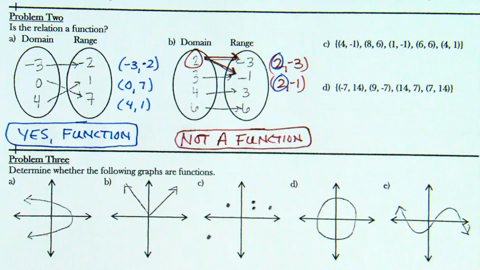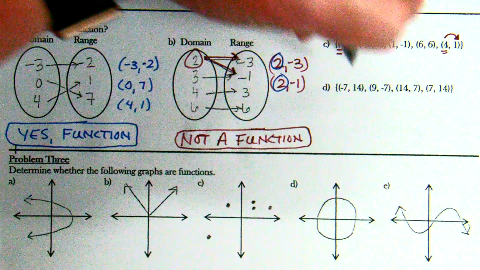Okay, what about C? We have a list of ordered pairs. Function or not a function? Madison, you're shaking your head no. Why'd you say no? Okay. 4 goes with -1. Later on, 4 goes with +1. Are -1 and +1 the same number? Kind of a silly question, but I have to ask. They're not. So this is not a function.